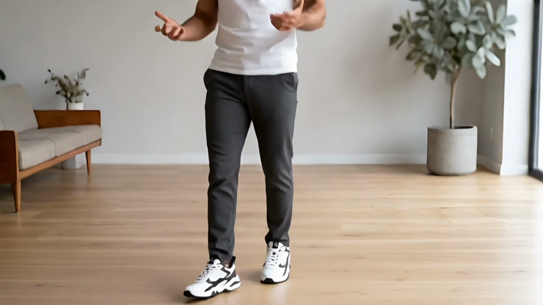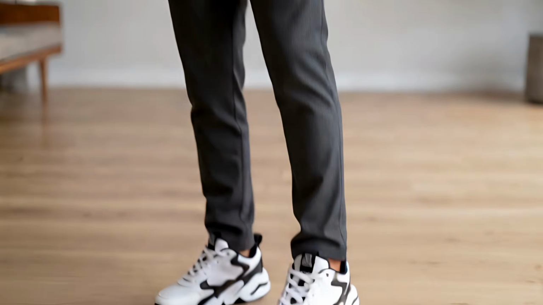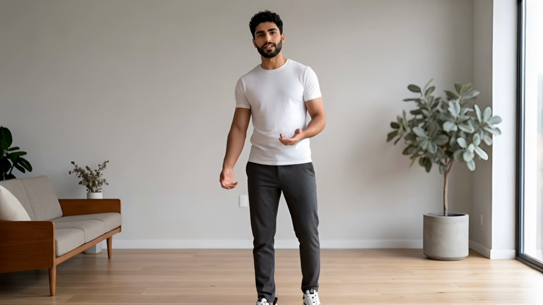Bro, I didn't expect these to be this good. Super clean. I didn't expect these sneakers to be good. Just look at them. Super clean, goes with literally everything.